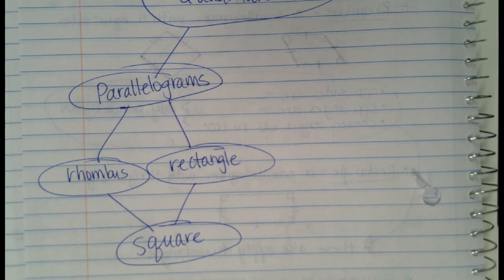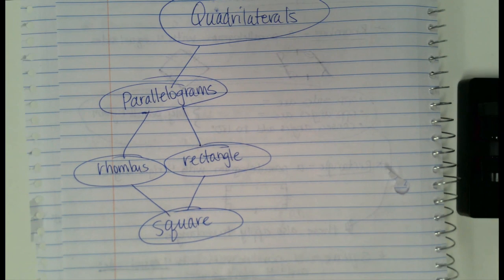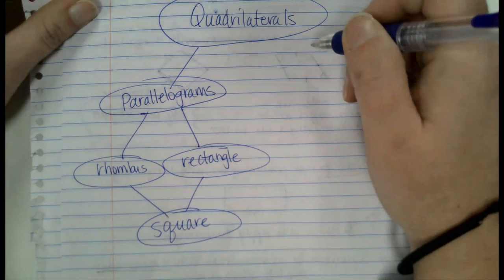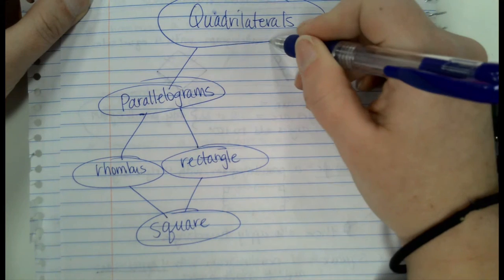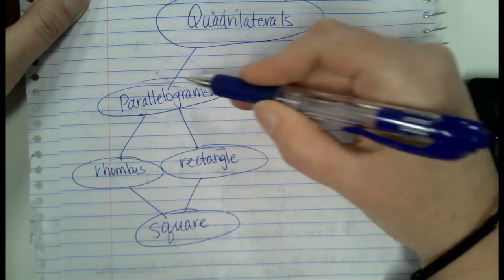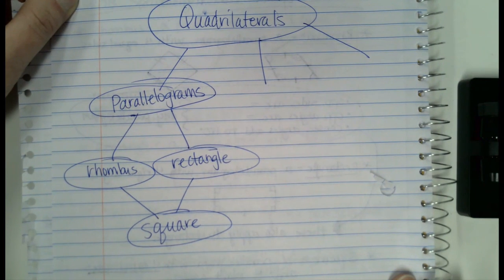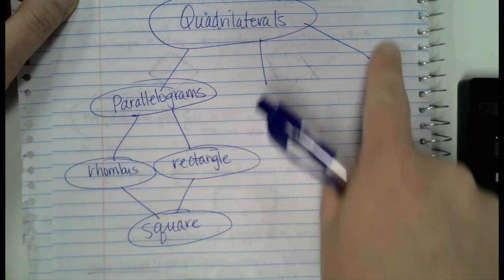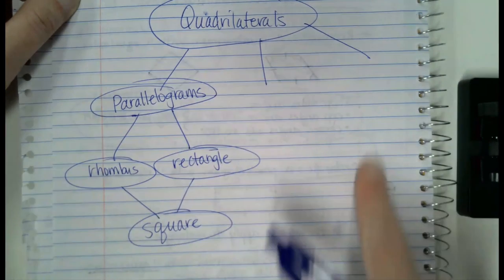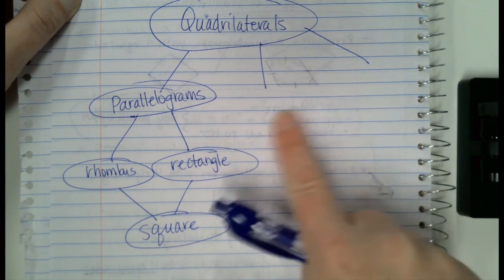I don't think I can zoom out to look at all of it at once. Yeah, I can. So now think about this. In a couple of days, we're going to talk about some quadrilaterals that aren't parallelograms. So they're going to branch off over here, okay? Some things that don't fall under this category. So do not lose this page. We're going to come back to this map and we're going to fill in what goes over here on this side, okay?